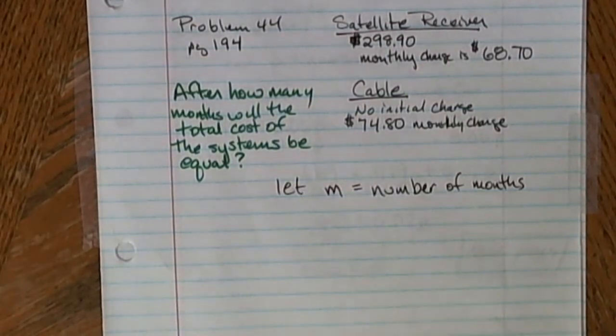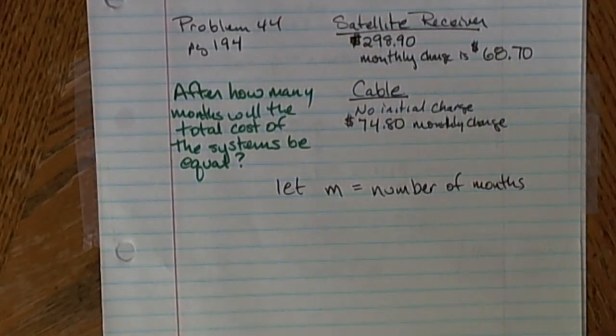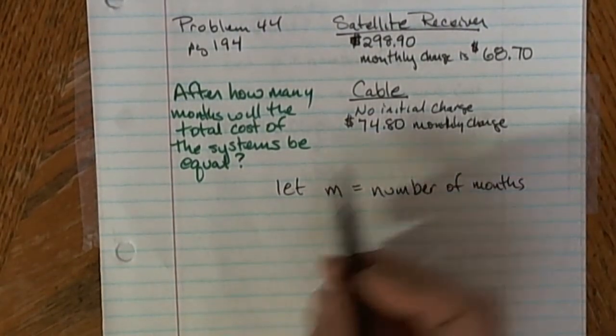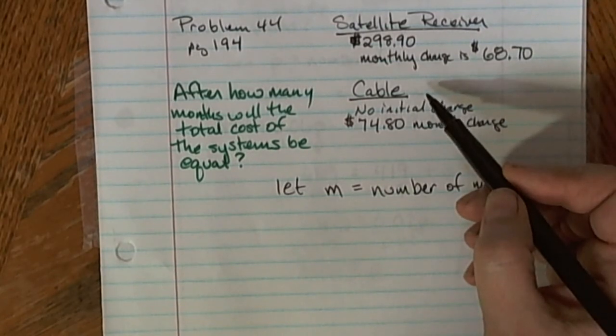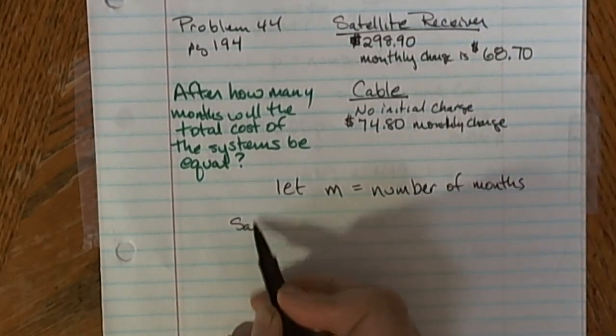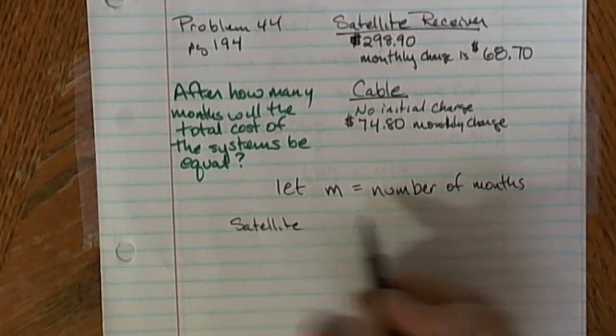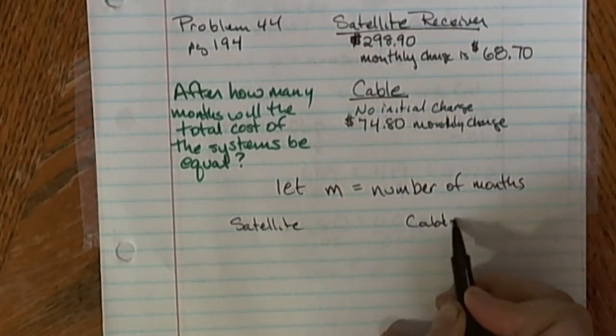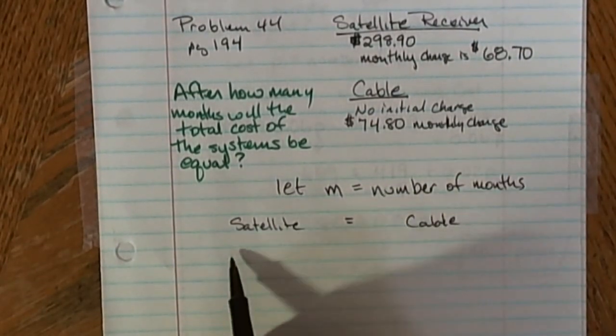If you haven't gone ahead and tried to set up your equation, maybe pause the video for a minute and see if you could set that up. So I'm going to set up my two different options. I have the satellite on one side and I have the cable on the other, and I'm trying to set the cost for those equal.